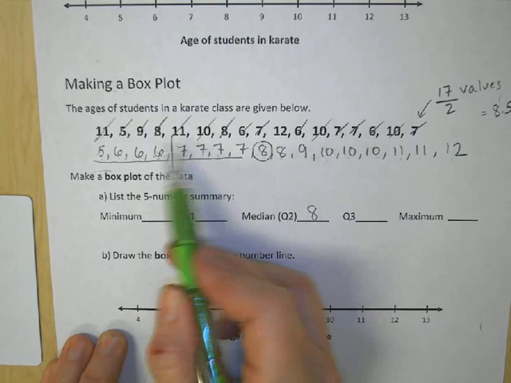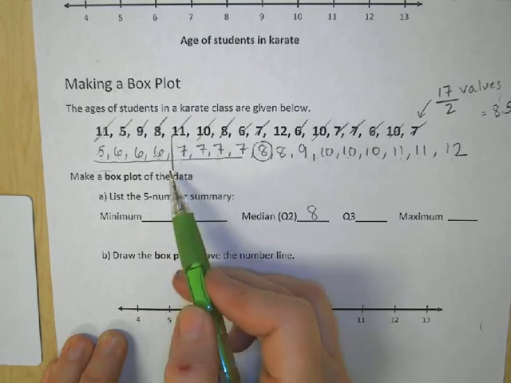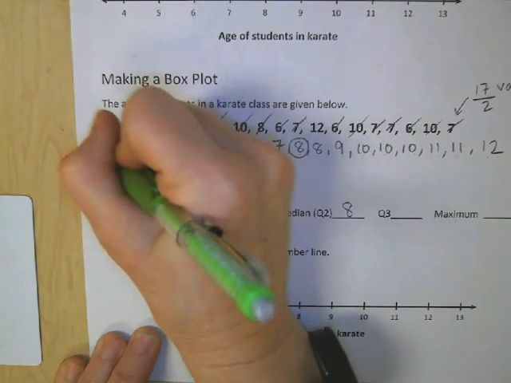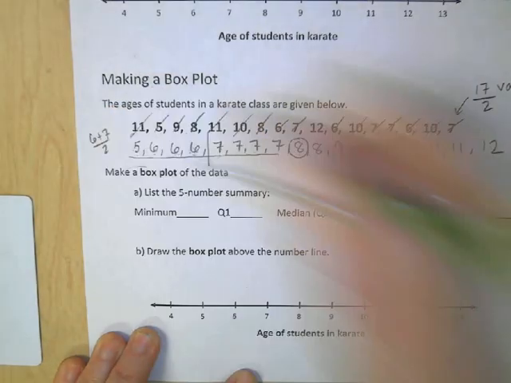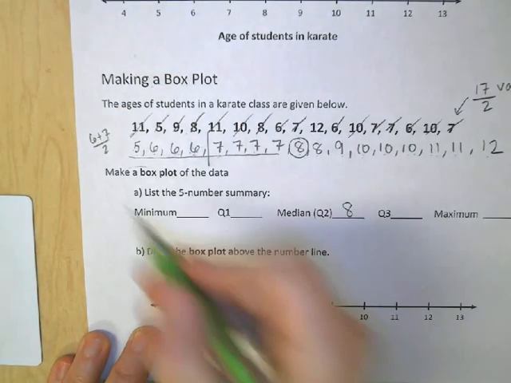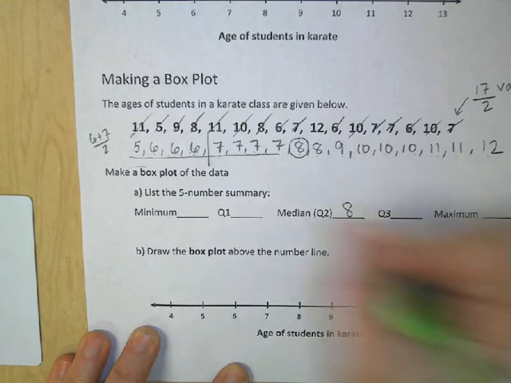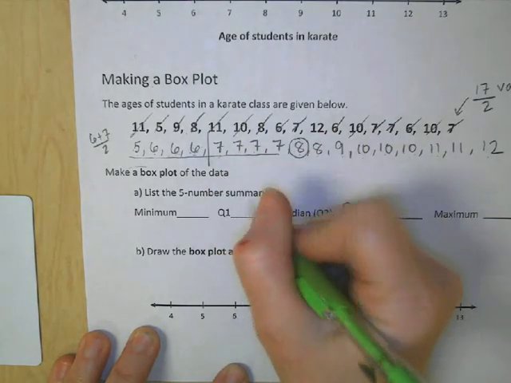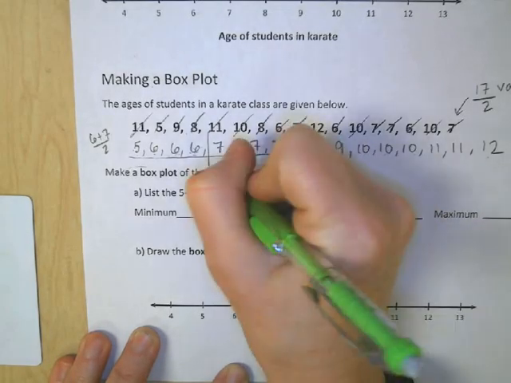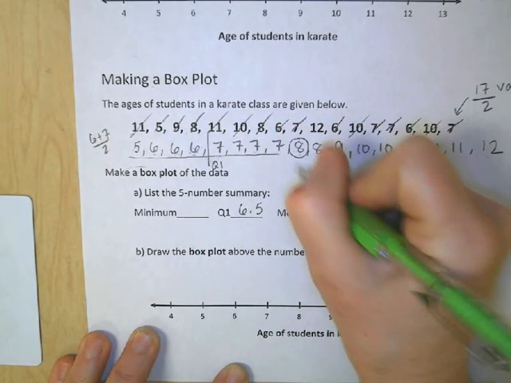So I'm going to go halfway between those. I could do 6 plus 7 divided by 2, and that gets me 6.5. Halfway between 6 and 7 is 6.5. We call that Q1, so 6.5. This is my Q1. The median is also called Q2.